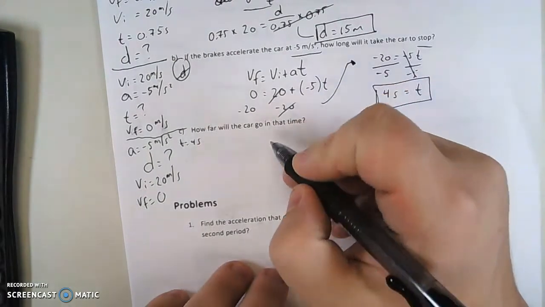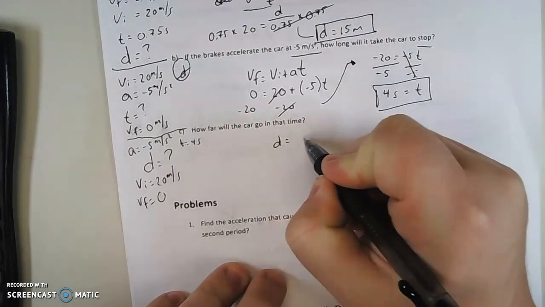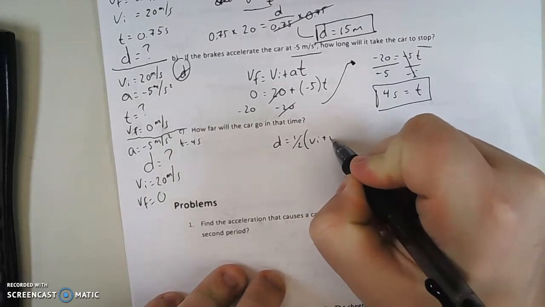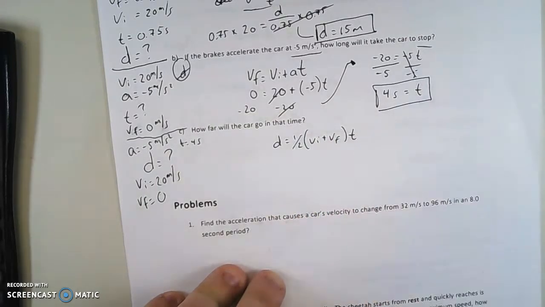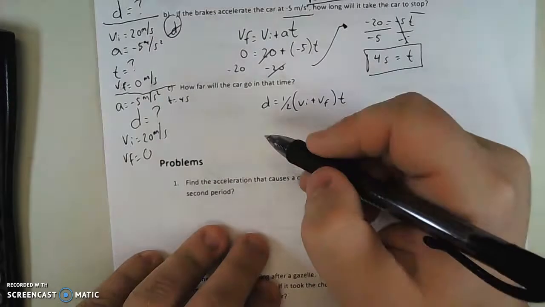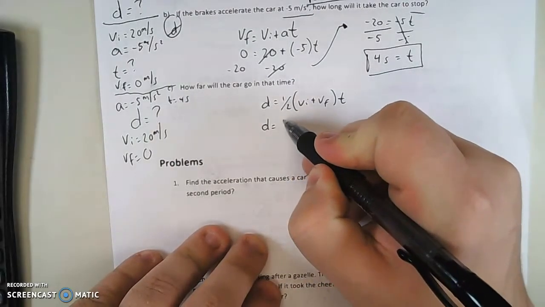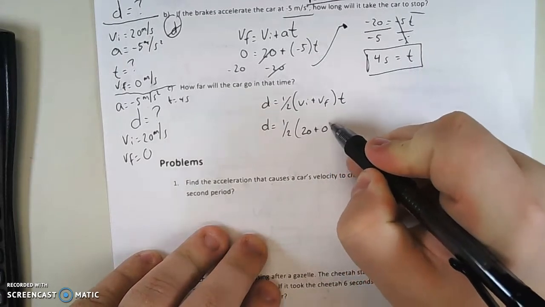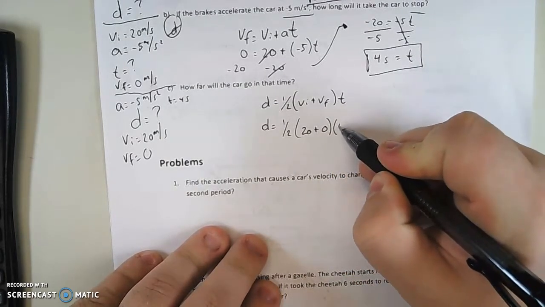So let's copy down the equation that I tend to prefer if I have a choice. And that is D equals 1/2 (VI plus VF) times T. So plugging in here, we have D equals 1/2, VI is 20, VF is 0, and our T is 4 seconds.